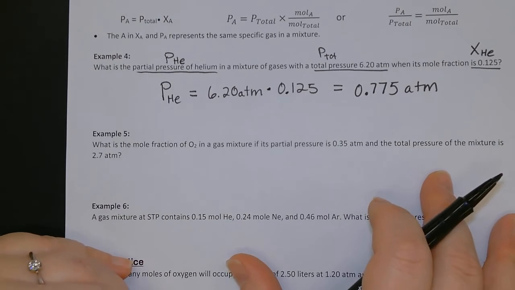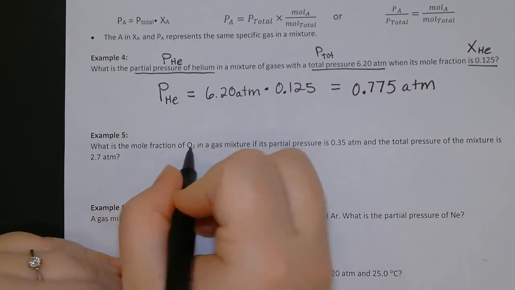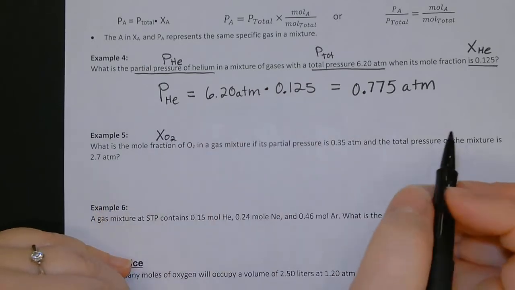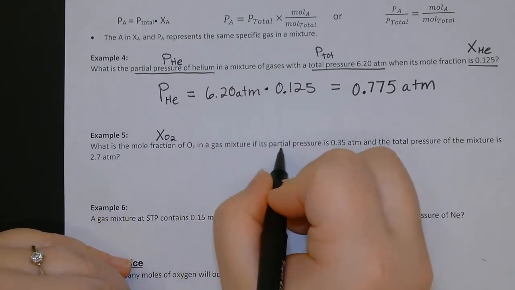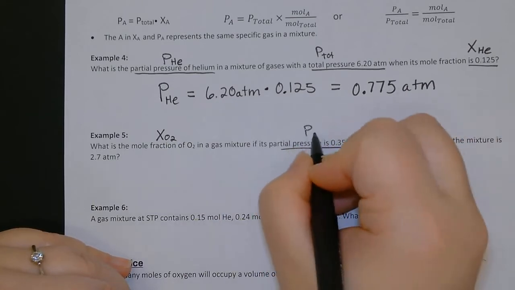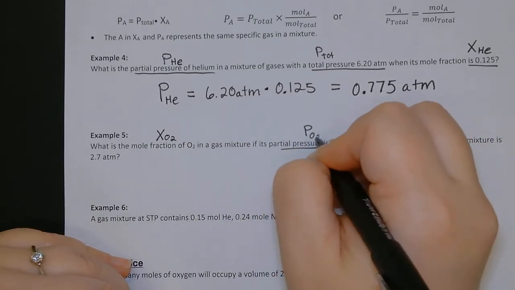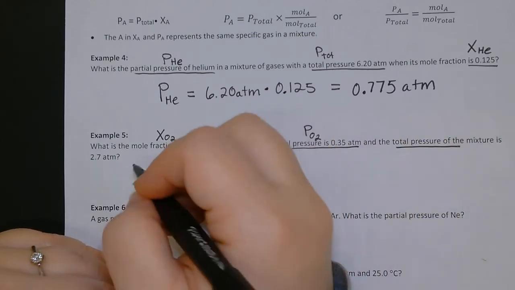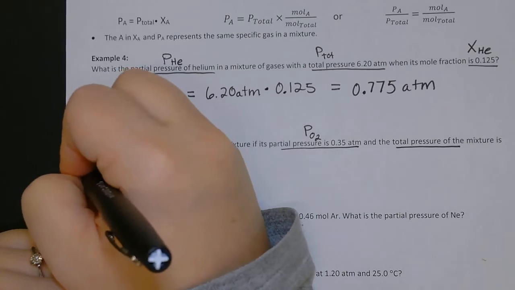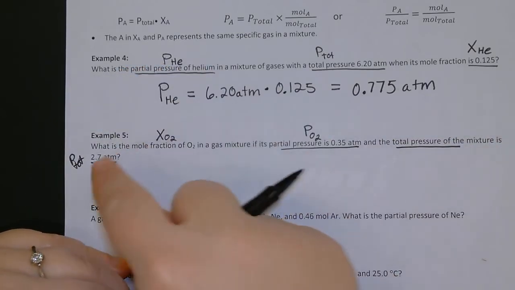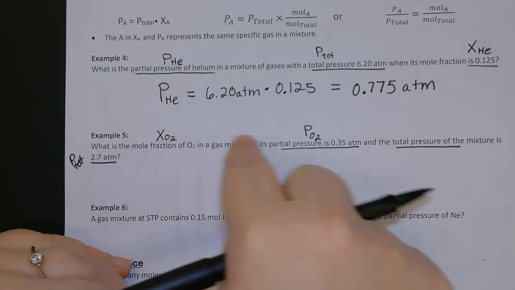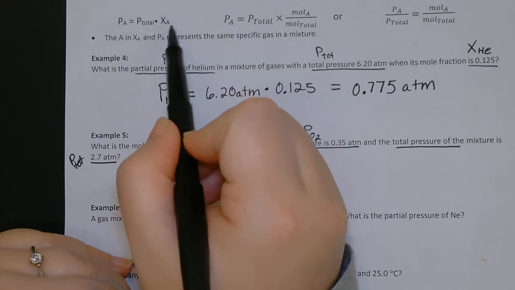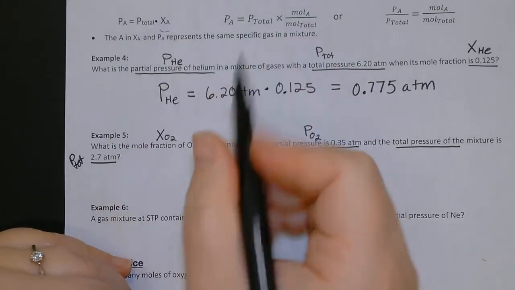All right, let's look at another example. It says, what is the mole fraction of oxygen? So we're looking for the mole fraction this time in a gas mixture if its partial pressure is 0.35 atmospheres. So we have our pressure of oxygen, and the total pressure is 2.7, so we have P total. So similar makeup, we've got these same three pieces, total, mole fraction, partial pressure, but we're looking for the mole fraction this time. We're looking for a different piece.